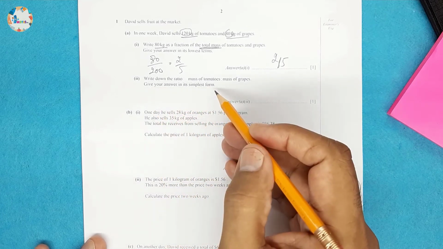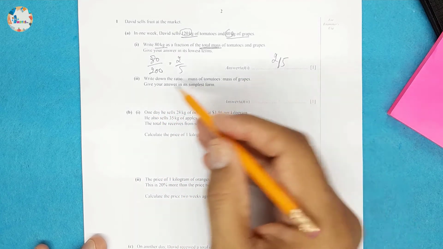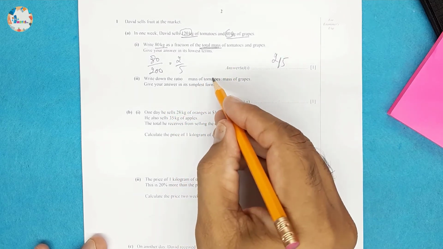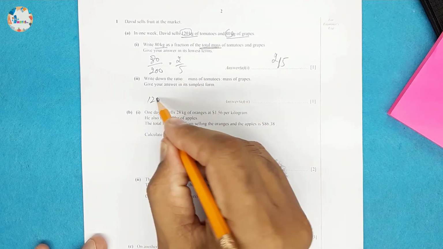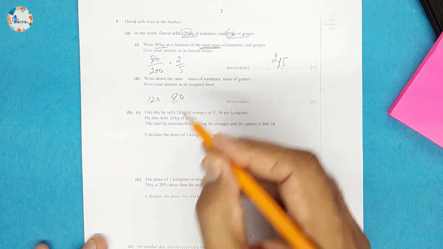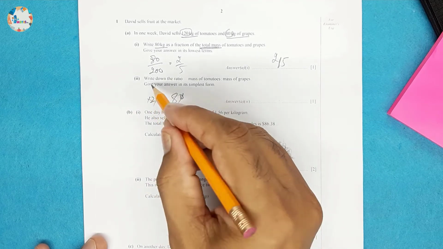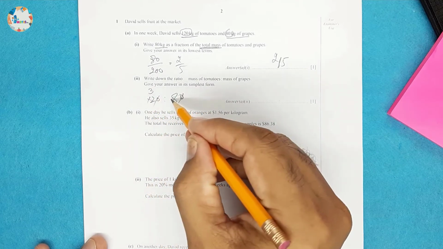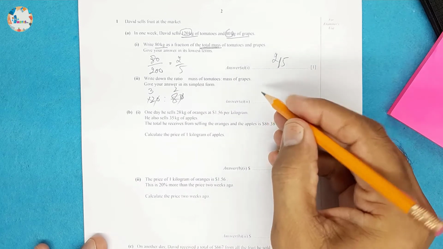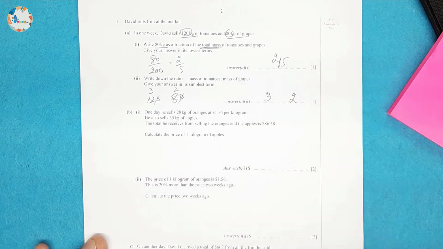B part, write down the ratio mass of tomatoes to mass of grapes. So mass of tomatoes is 120 and mass of grapes is 80. After cancellation, 4 3s are 12 and 4 2s are 8. So it will be 3:2. This will be our answer for this part.